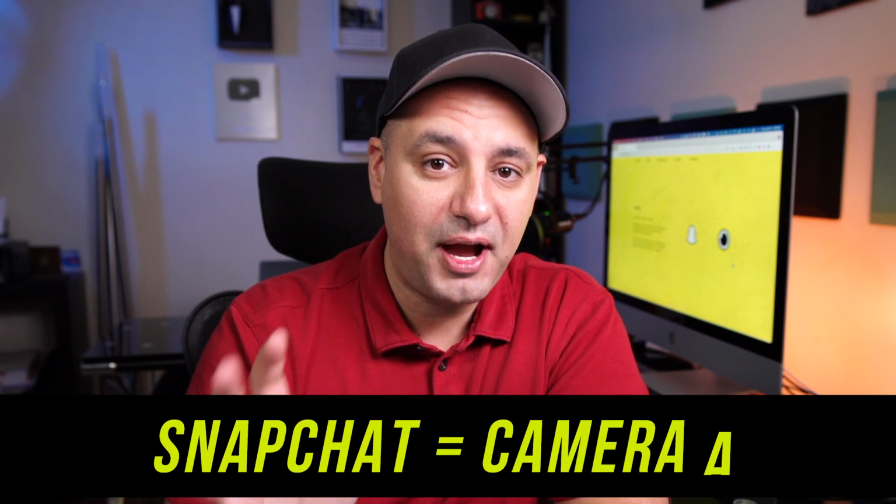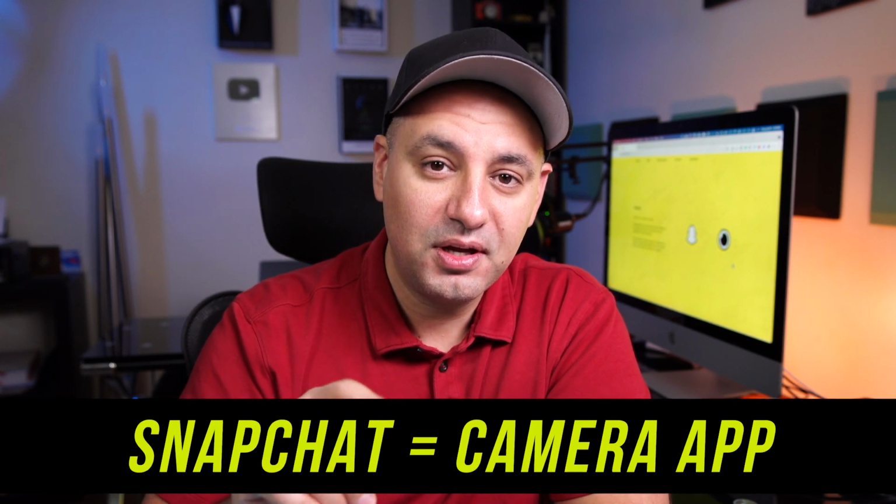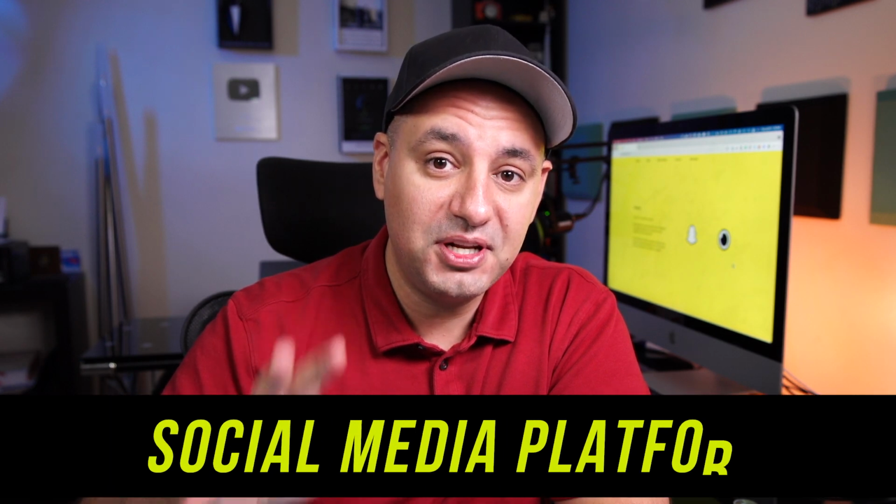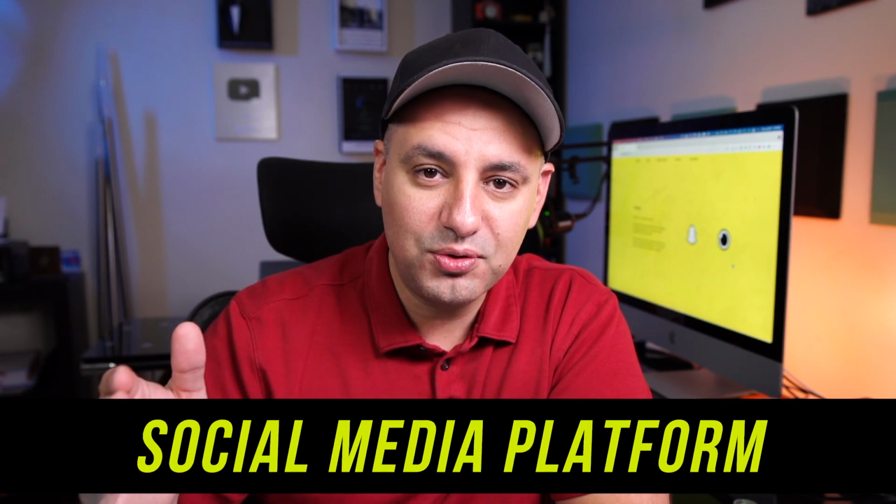And just to simplify it, really Snapchat is like three different apps, okay? It's a camera app and a filtering app, super powerful filtering and camera app. It's also a messaging app, like a text message app, but it's also a really powerful social media platform. So I'll kind of walk you through it in that order because it will make the most sense as you use it in that order.